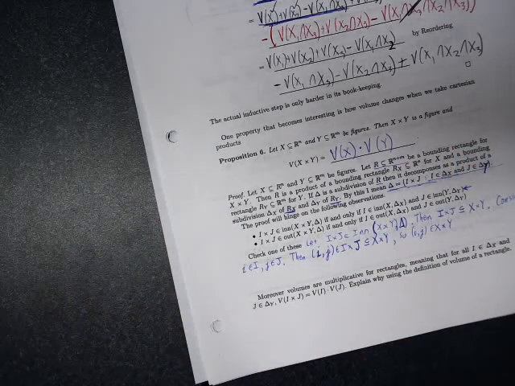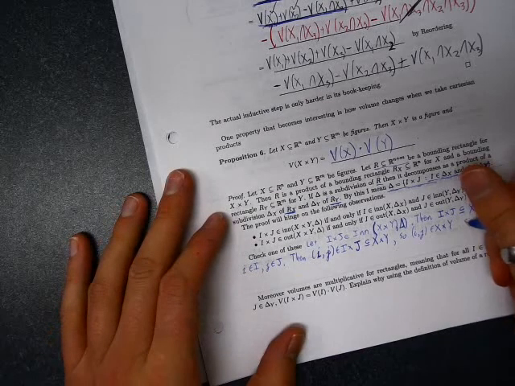But wait, what does it mean to be in the cross product of two things? First one's with the first one, second one's with the second one. Yeah.